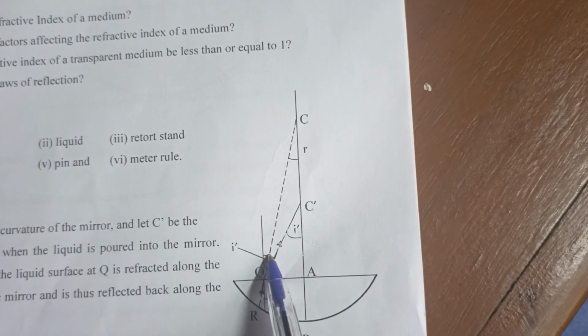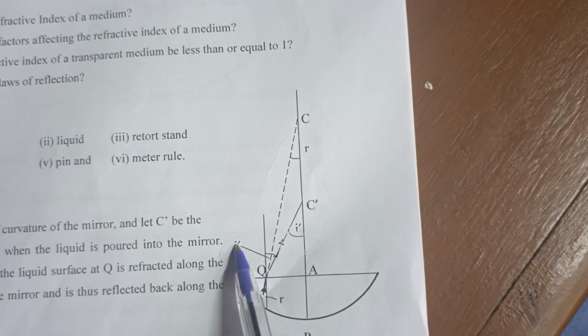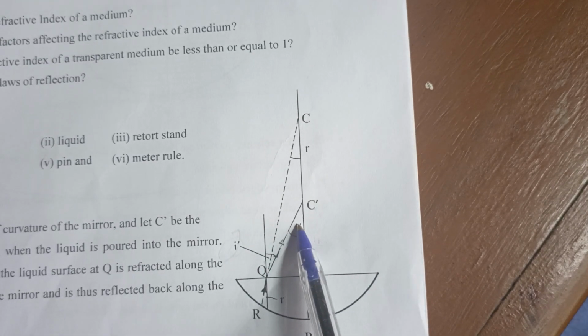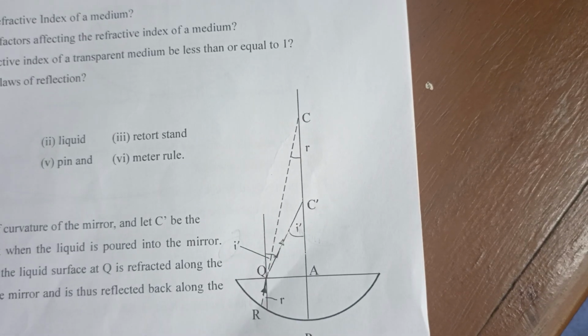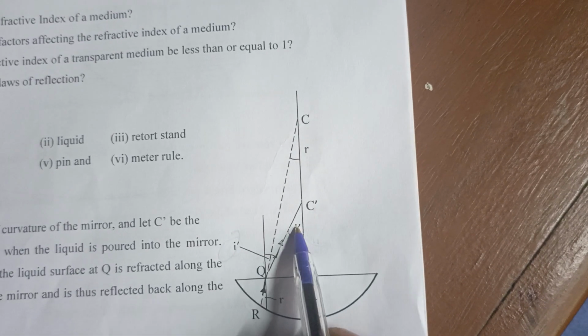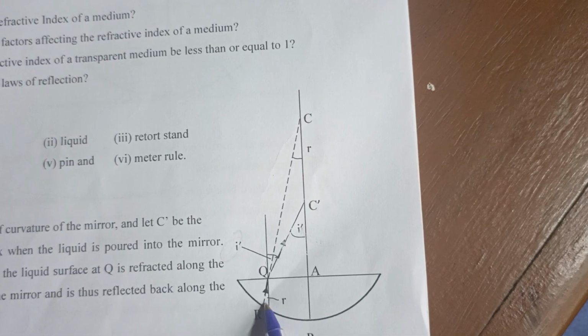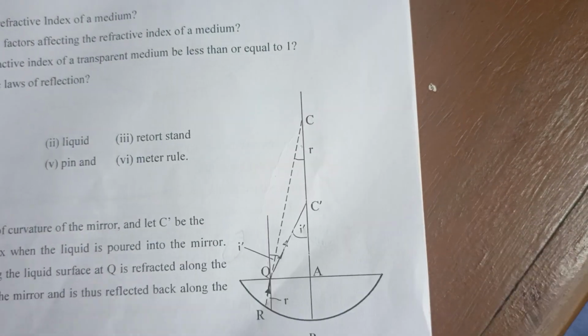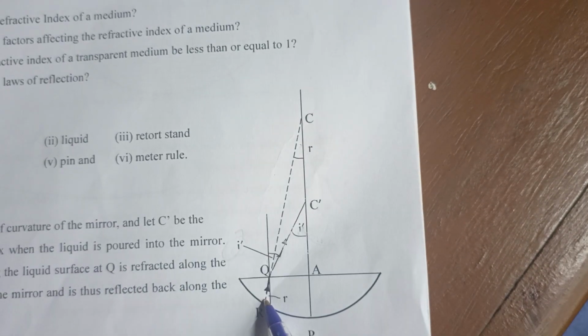Okay. So this angle here, which we call I, is the same as this I here. So this angle is equal to this angle. Okay, this is equal to this. And then this angle is also supposed to be equal to this angle. So this is equal to this is equal to this.